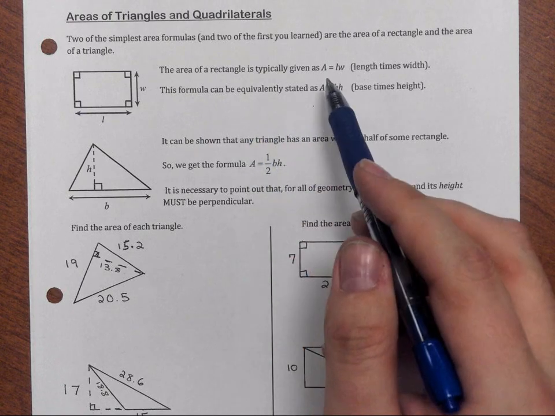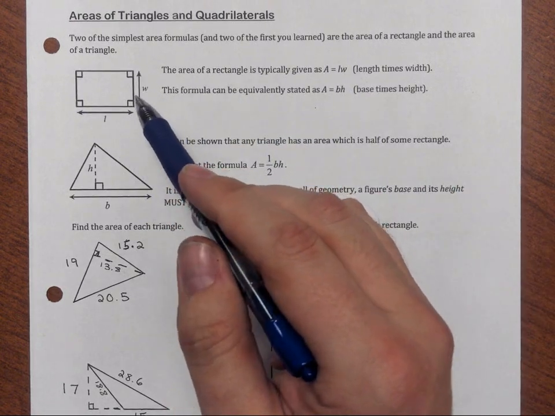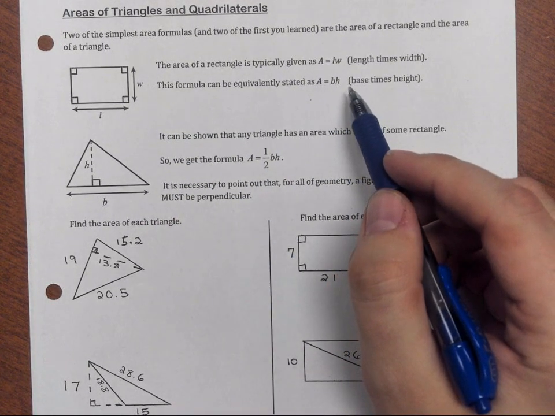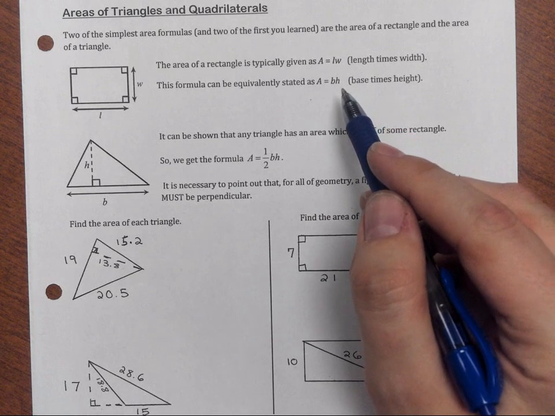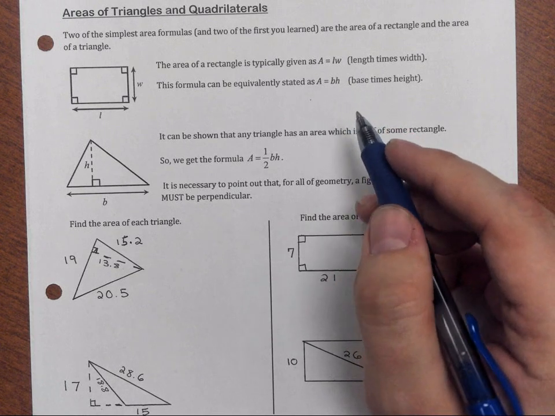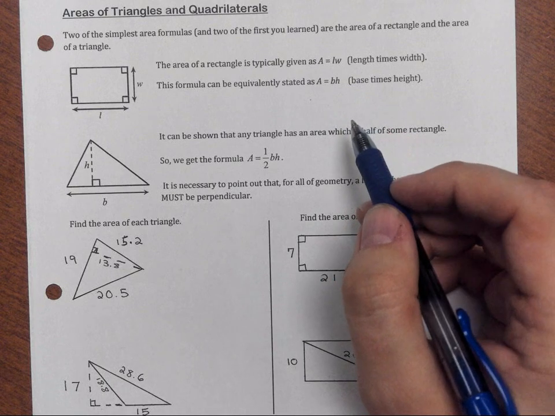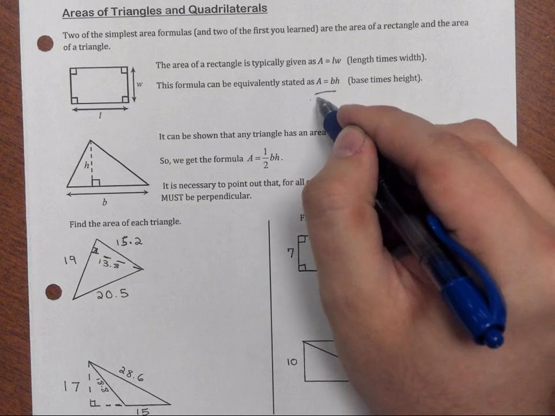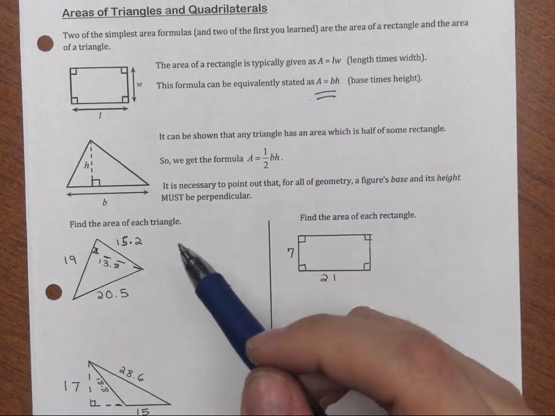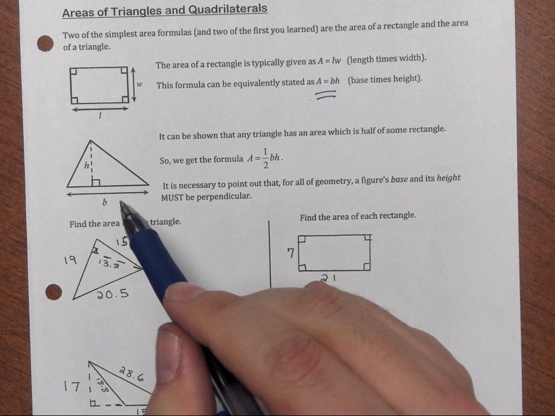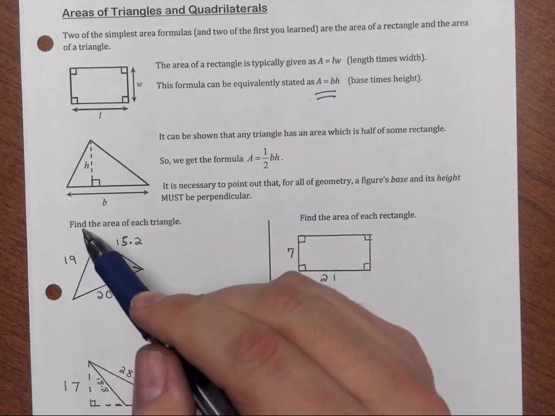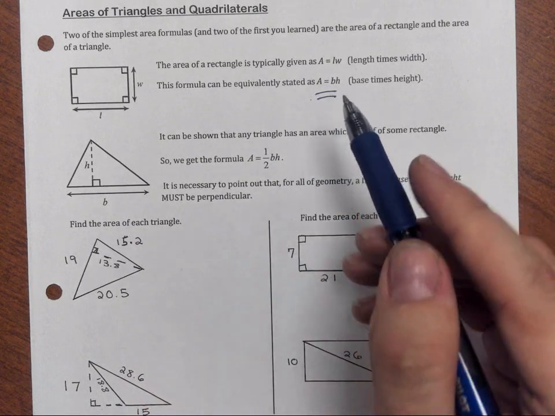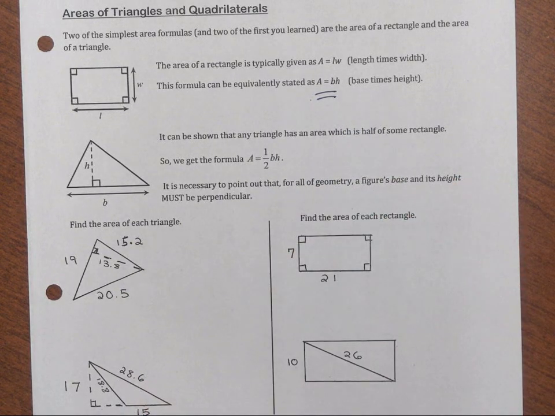Now, the area of a rectangle is typically described as length times width. But this can also be stated equivalently as base times height. When you learn about these formulas, rectangles, squares, parallelograms, each one is described with its own formula, but really they're all base times height. So that's what I'm going to be focusing on, is base times height. Now, if you consider a triangle instead, you can show that any triangle's area is half the area of some rectangle. So rather than base times height, I will get 1/2 base times height.